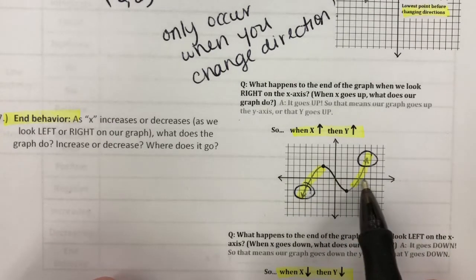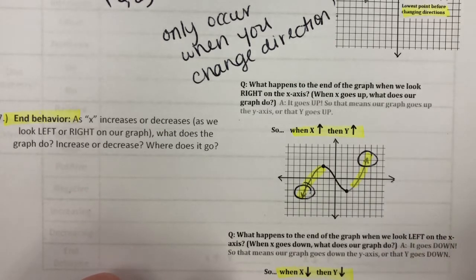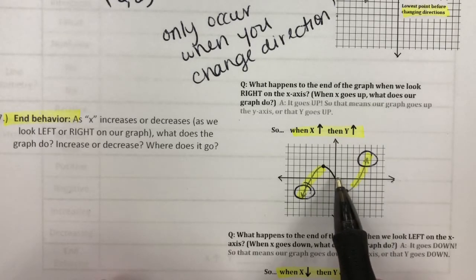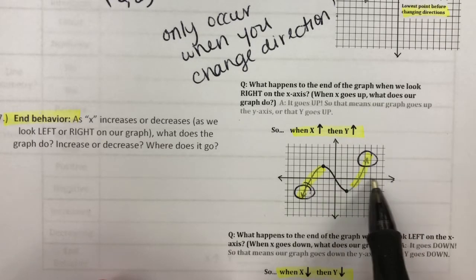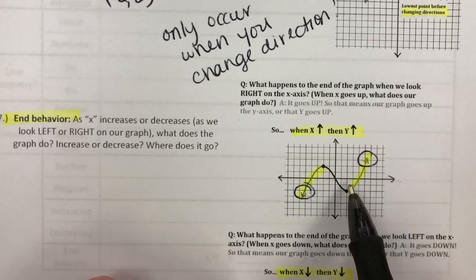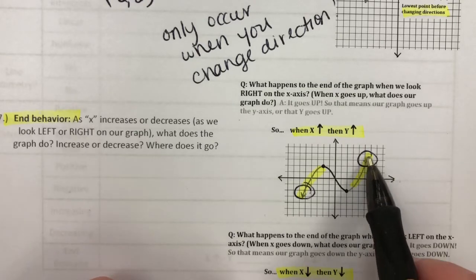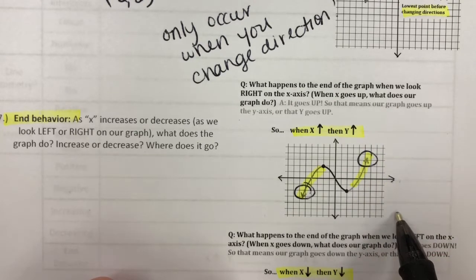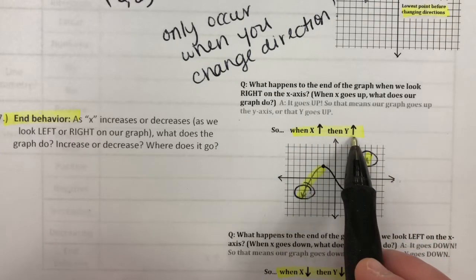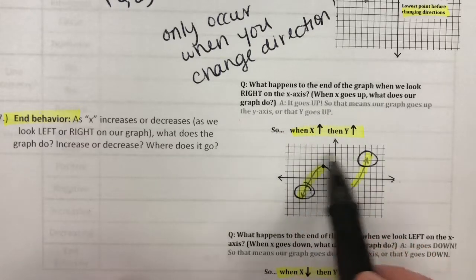So when x gets bigger, what does y do? Meaning, where does my graph go on the y-axis? I know each point on my graph, the x value is getting bigger as I go this way. So what's the y value doing? So if I'm looking this way, as I get bigger, my graph's going up. I'm climbing up the y-axis. I'm not going down, I'm going up. So as x gets bigger, y gets bigger. As x goes up, y goes up. That's one side of my end behavior.